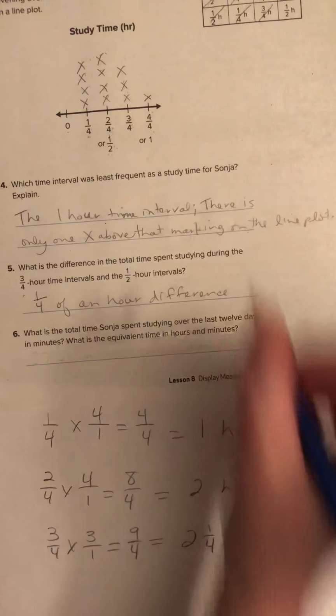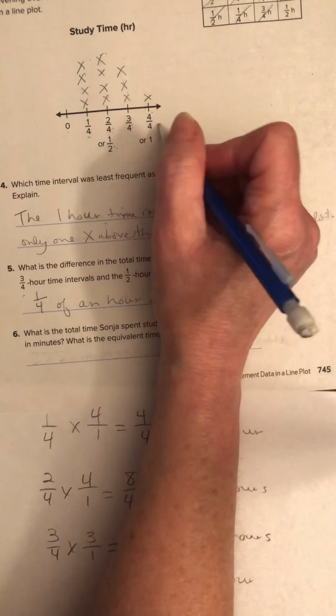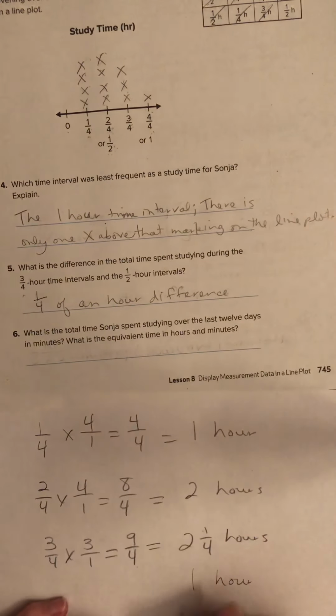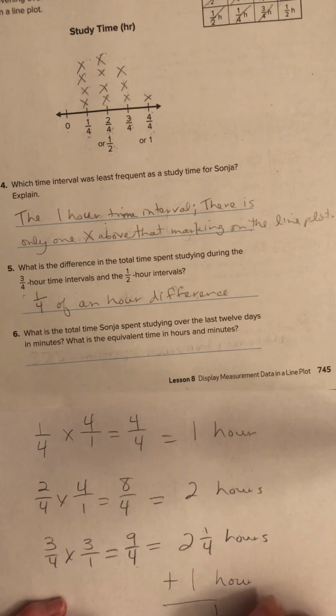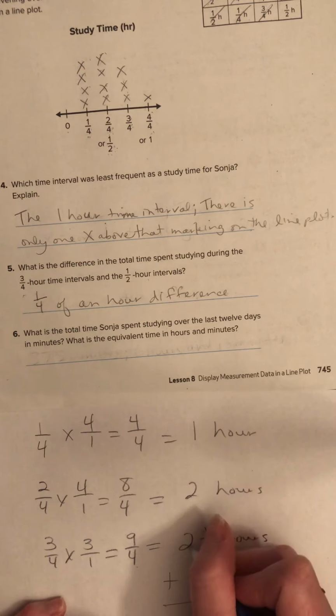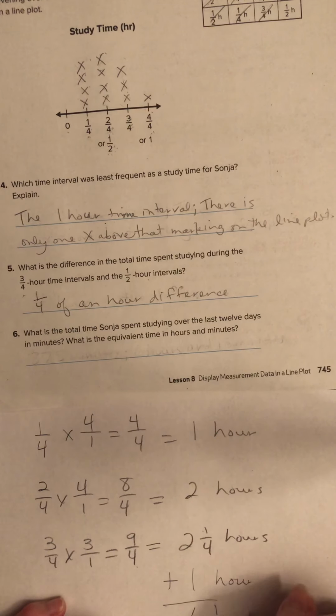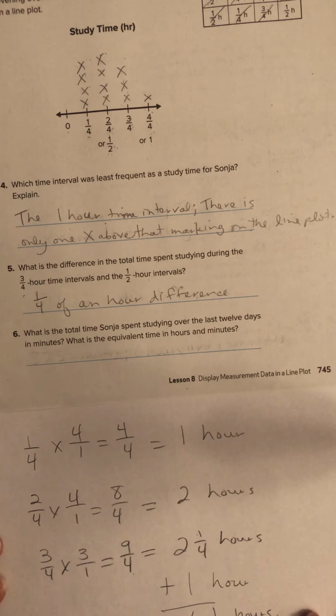Then I have just 1 hour here on my chart, right? So we can just add these up. This is the only fraction I have, 1/4. 1 plus 2 is 3, plus 2 more is 5, plus 1 more is 6. 6 and 1/4 hours. Now we can put it into hours and minutes, right?